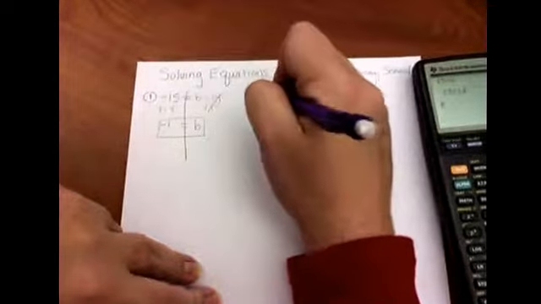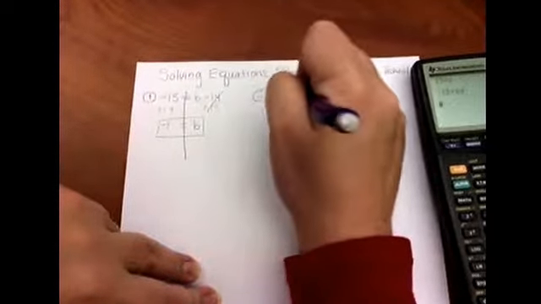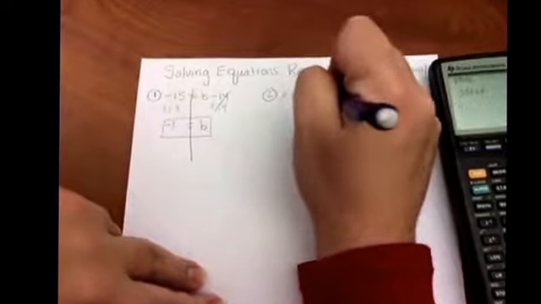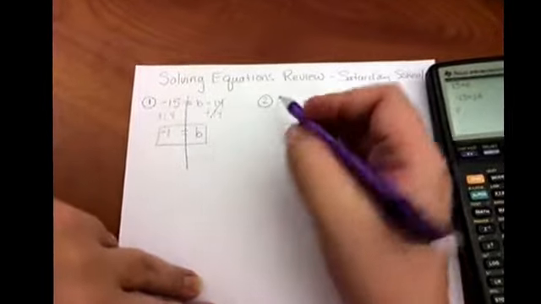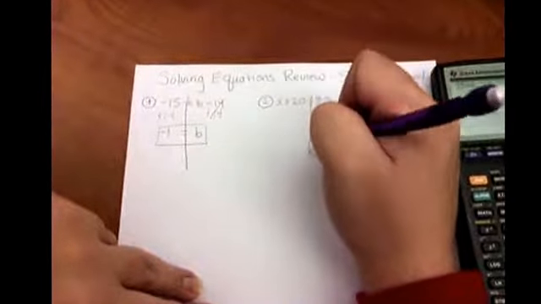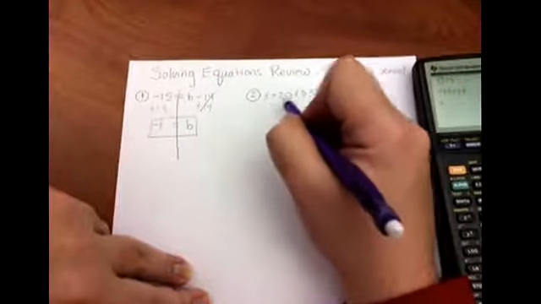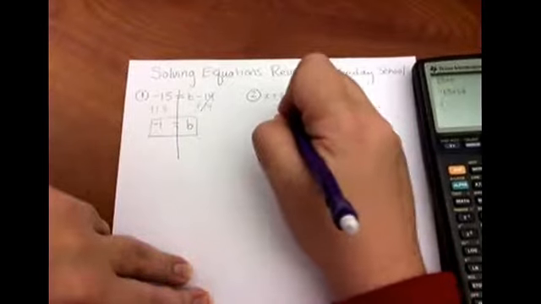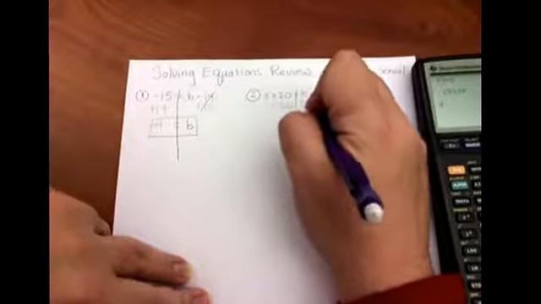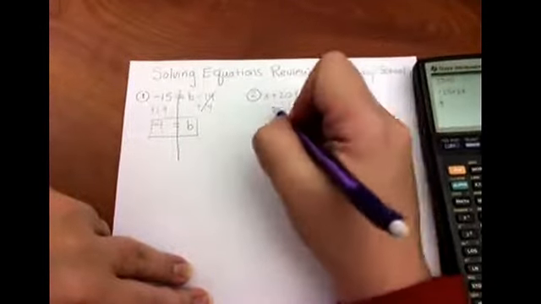Number 2 is x plus 20 equals 35. This is very similar to the one we just did. I focus on the side that has the x, and what's happening to the x is they're adding 20. The inverse of addition is subtraction, so I'm going to subtract 20. Do it on both sides to keep them balanced. Rewrite my equation.